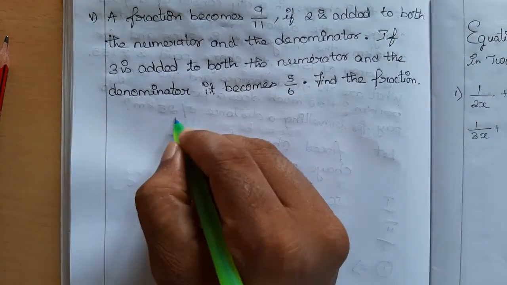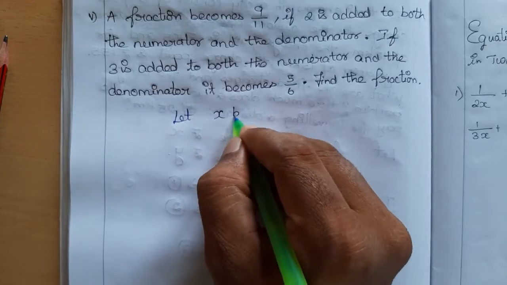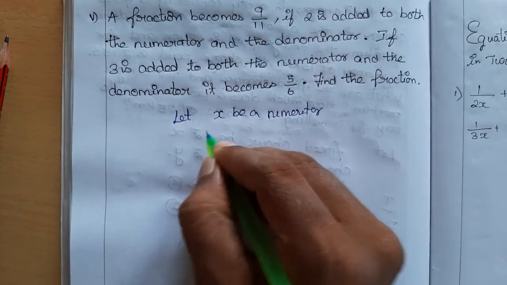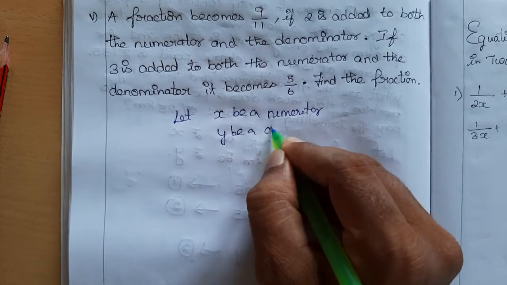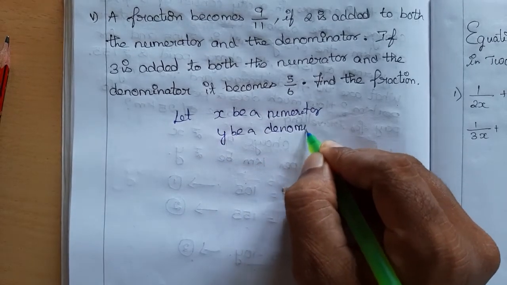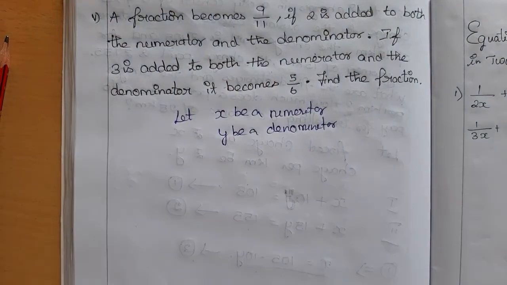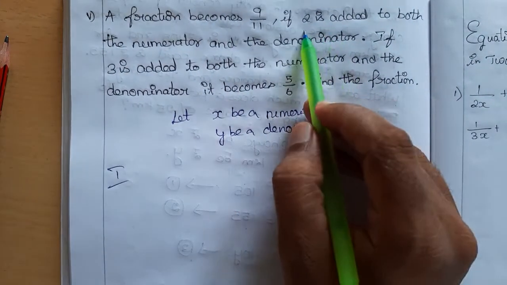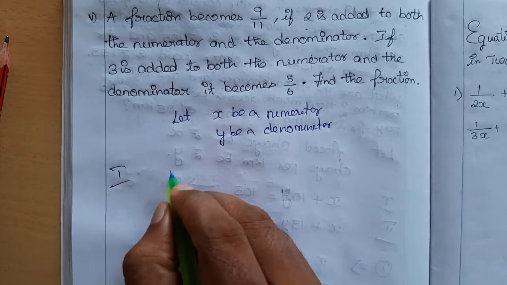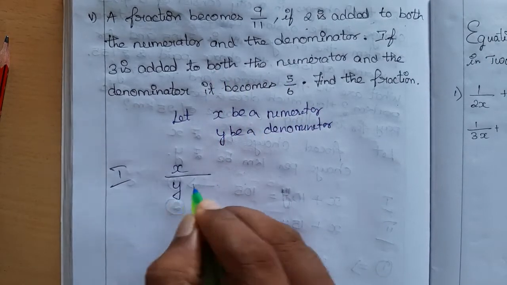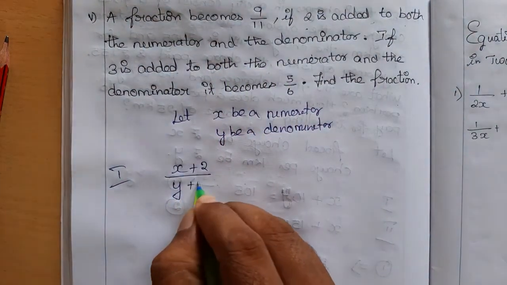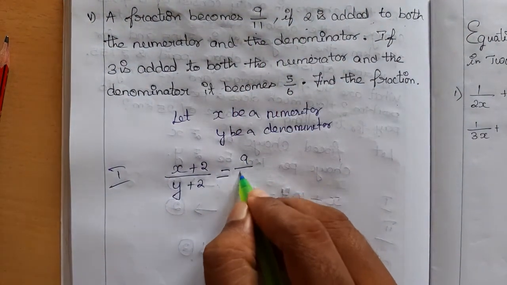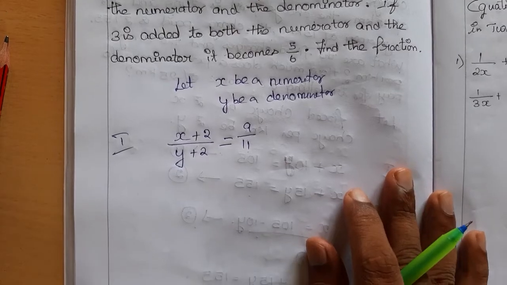So let me consider, let x be the numerator and y be the denominator. So the first condition is that 2 is added to both numerator and denominator. So x by y will be the fraction. When 2 is added to both numerator and denominator, the fraction will become 9 by 11. So rewrite it as a linear equation.